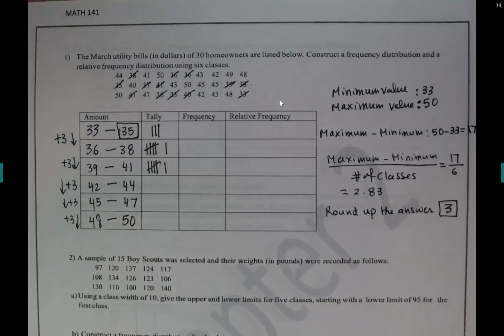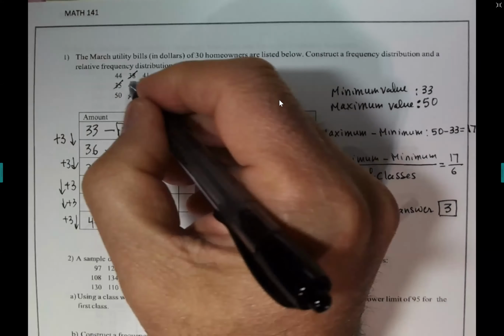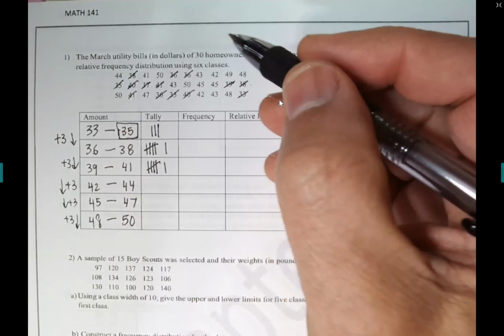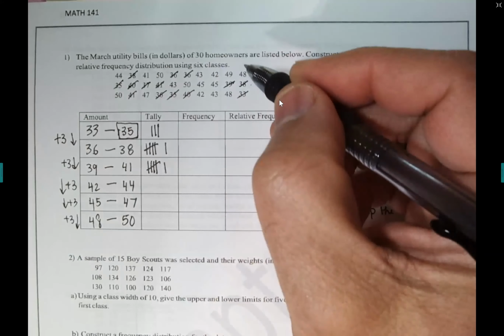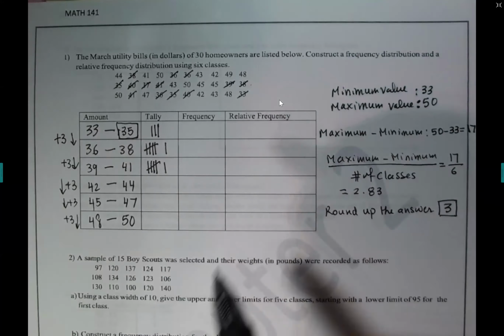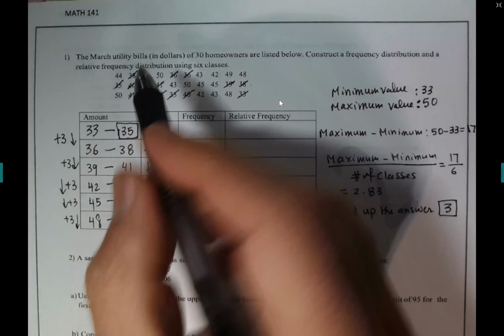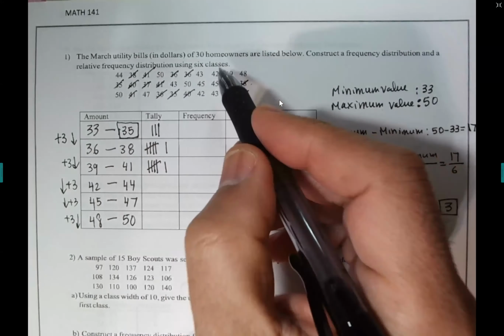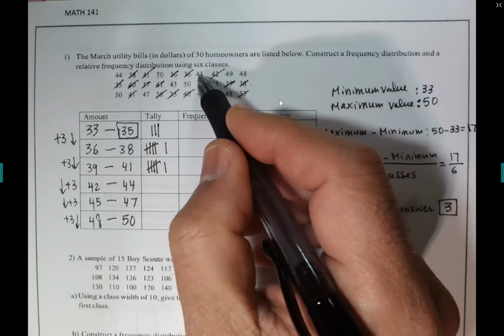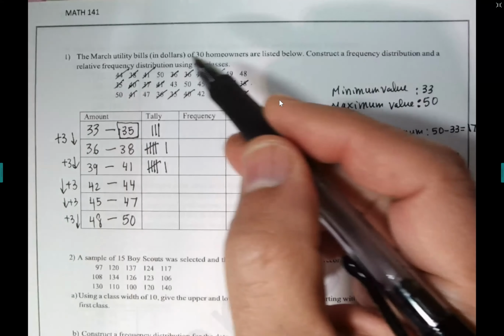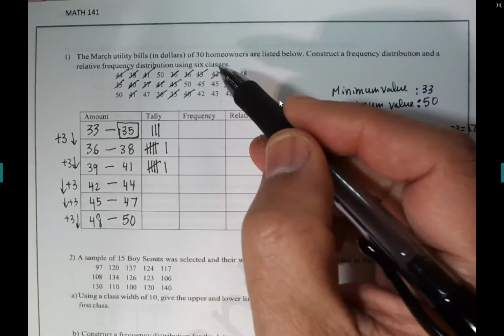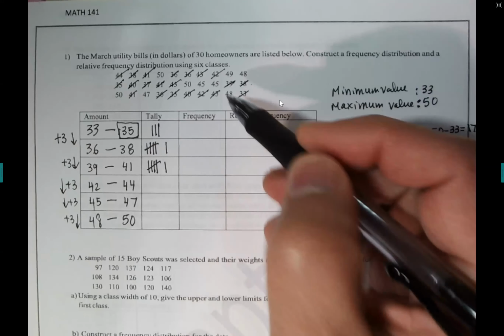42 to 44, guys. Well, how many do we have? So let me just cross this off. 42 to 44. And that 41 is done. 42 is 1, 43, 44, that's a 3, that's a 4, that's a 5, that's a 6.